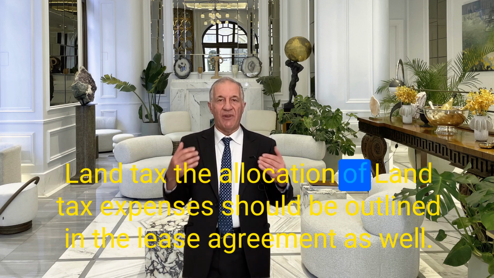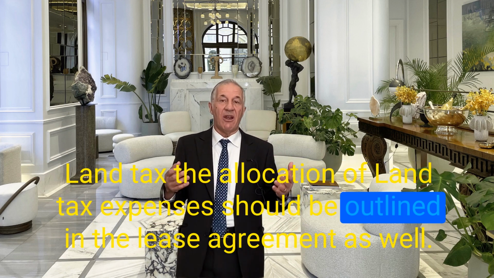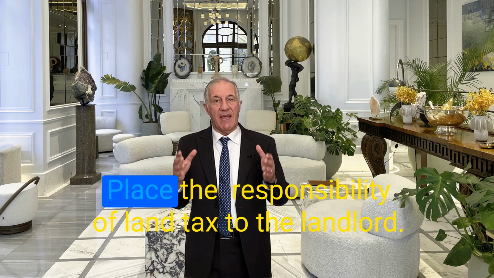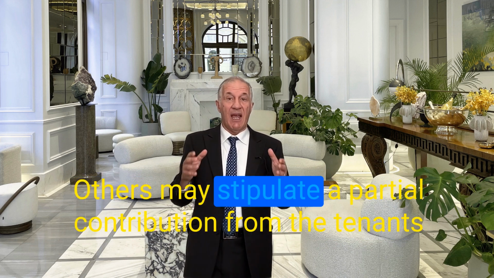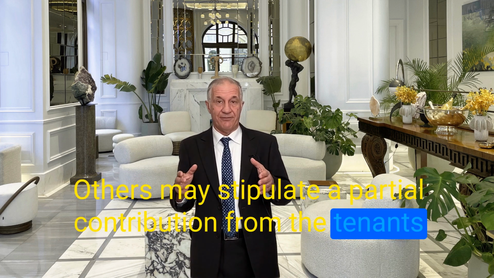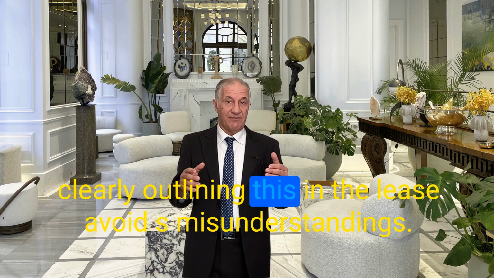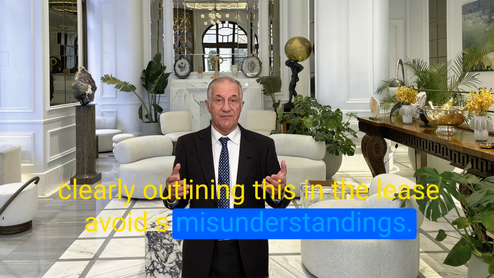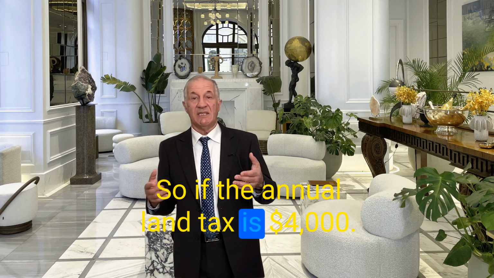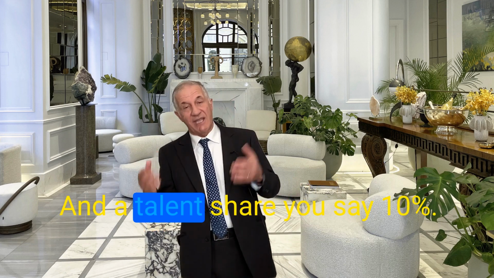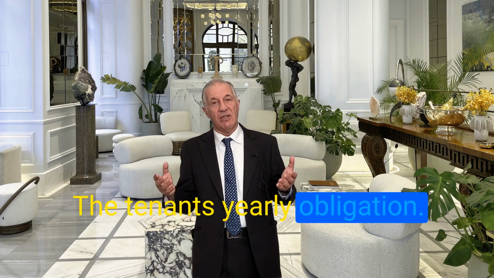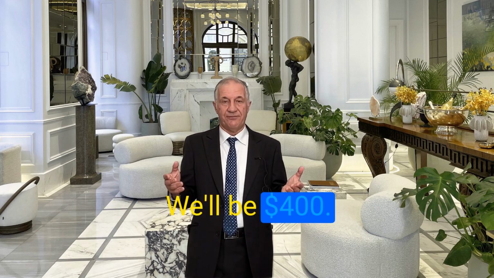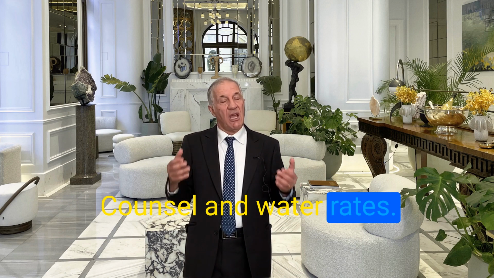Land tax. The allocation of land tax expenses should be outlined in the lease agreement as well. While some leases place the responsibility of land tax on the landlord, others may stipulate a partial contribution from the tenant. Clearly outlining this avoids misunderstandings. So if the annual land tax is $4,000 and the tenant's share is, say, 10%, the tenant's yearly obligation will be $400.